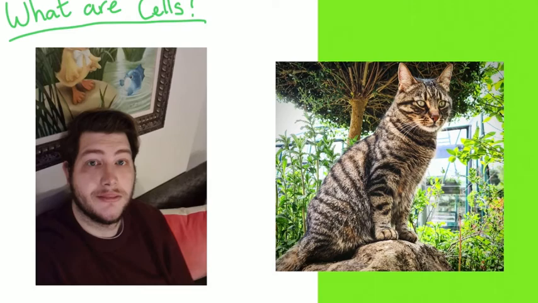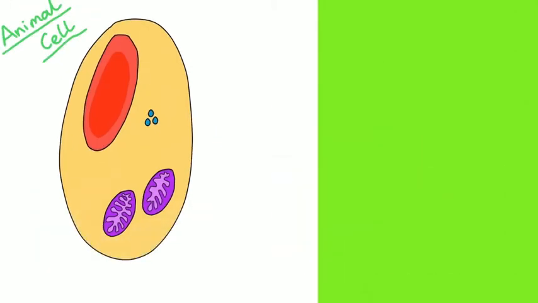Bacteria and protists are single-celled organisms. They're only made up of one cell, so we might call those unicellular. But everything else, plants, animals and fungi, they can be made of more than one cell, so we refer to them as multicellular. So we'll go down then into the first topic, which is all about our animal cells.